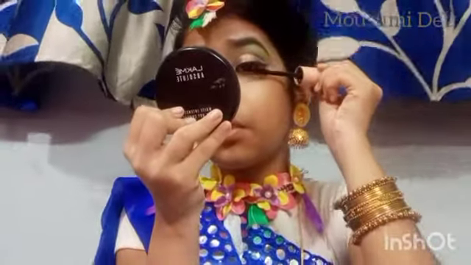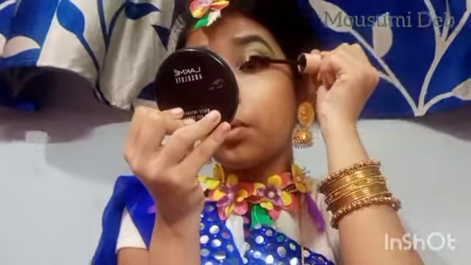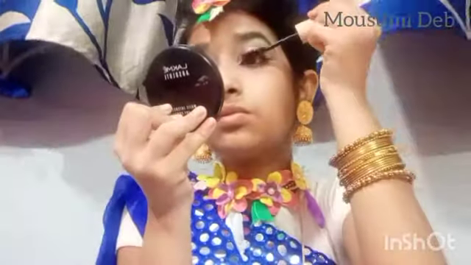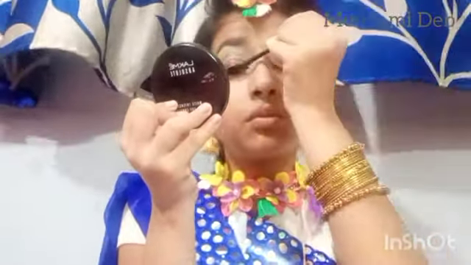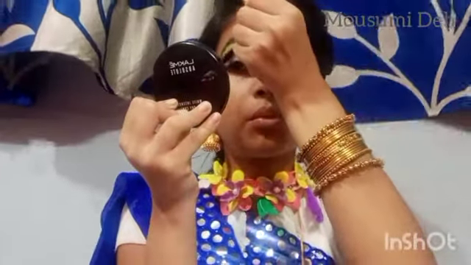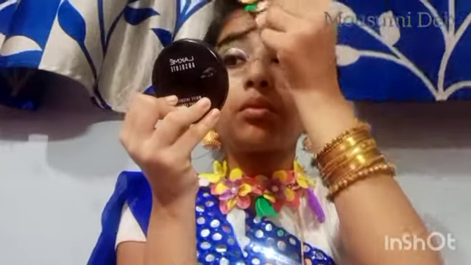So now guys, I am applying Maybelline Total Temptation mascara. So guys, I have applied eyelash for the Radha look. Now I am applying foundation on my full face. And now I am blending it properly.